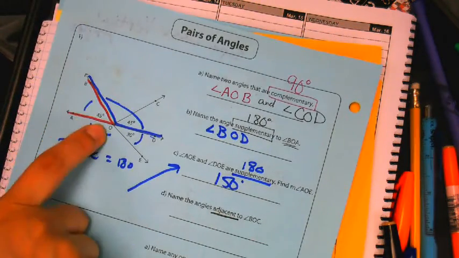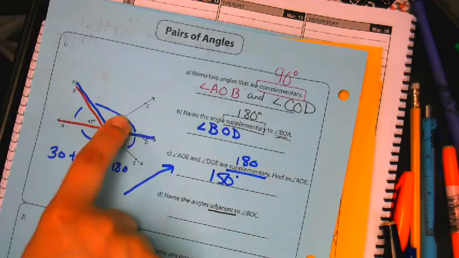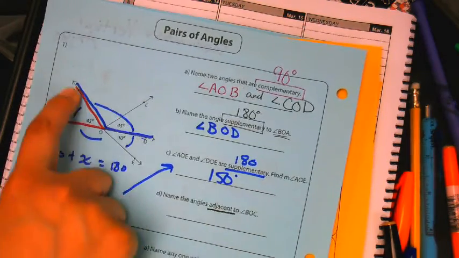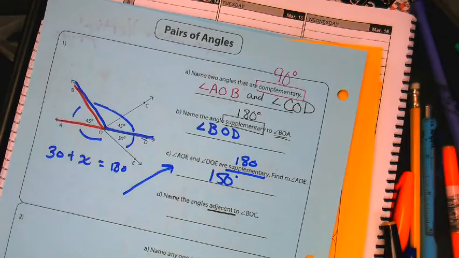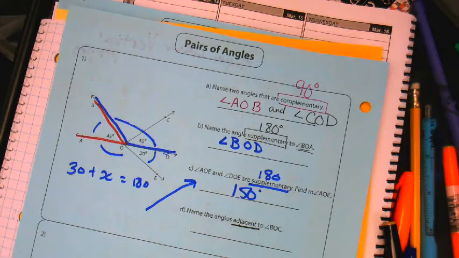BOC. Now, in order for it to be adjacent, it has to share a line. You have to trace a line again. So which line? There's more than one right answer. Which angle is next to BOC? COD.